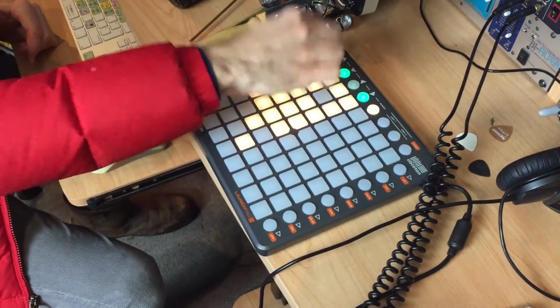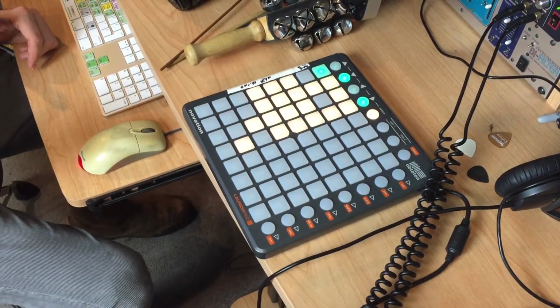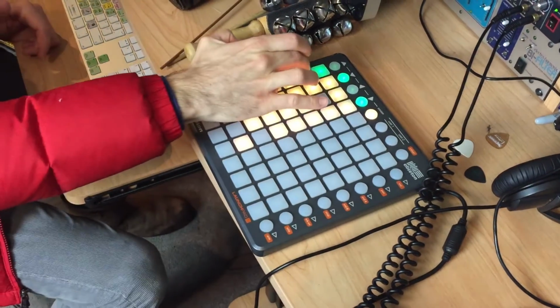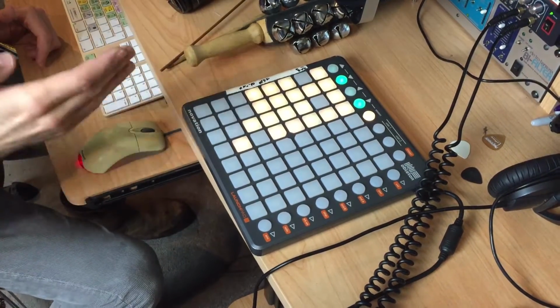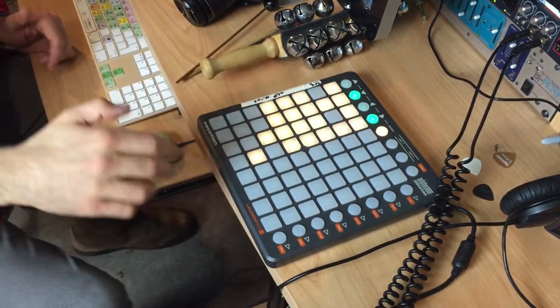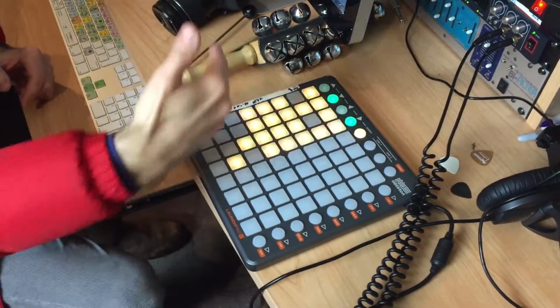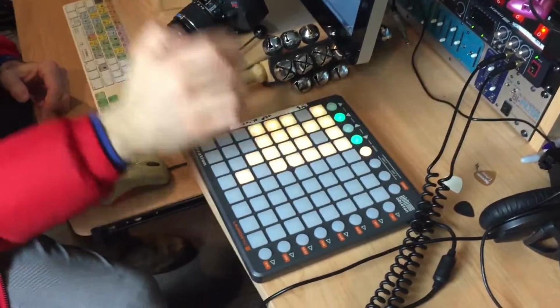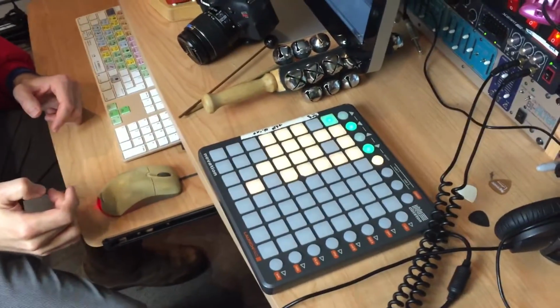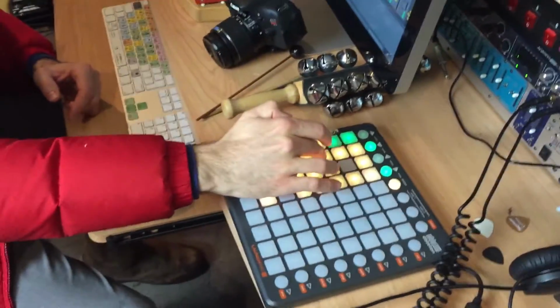So when I hit the piano, it starts. Now it's quantized too, so it starts and stops on beat instead of exactly when I hit it. That just means that even if I hit it a little bit before, it'll launch on beat, so I never have to worry about hitting it at precisely the right time. Okay, so let's play a drum clip here.